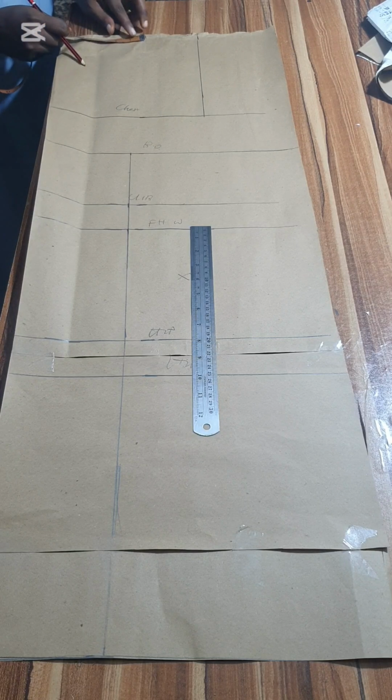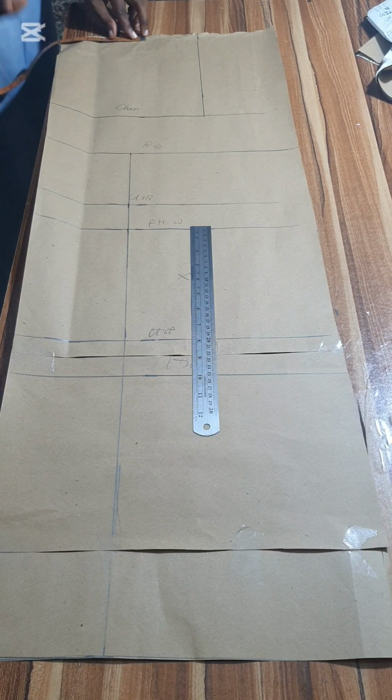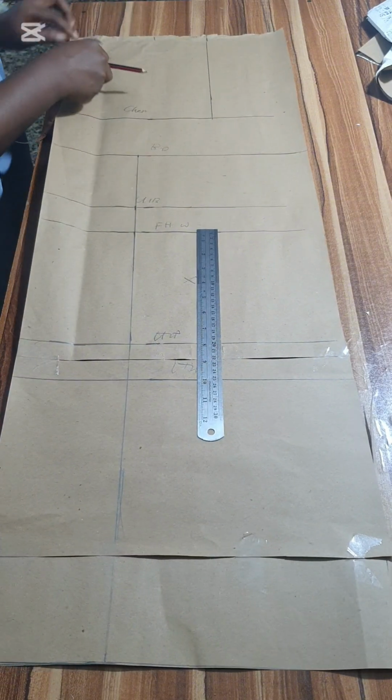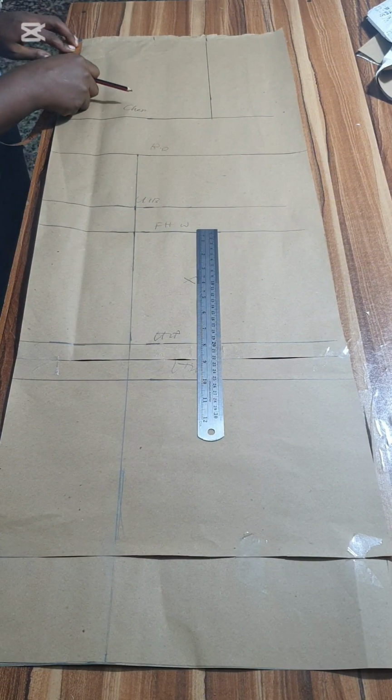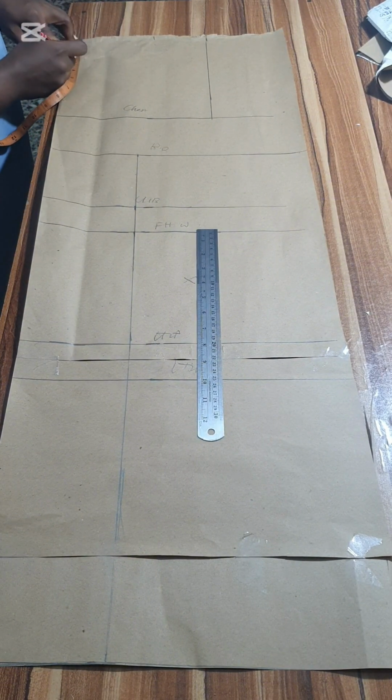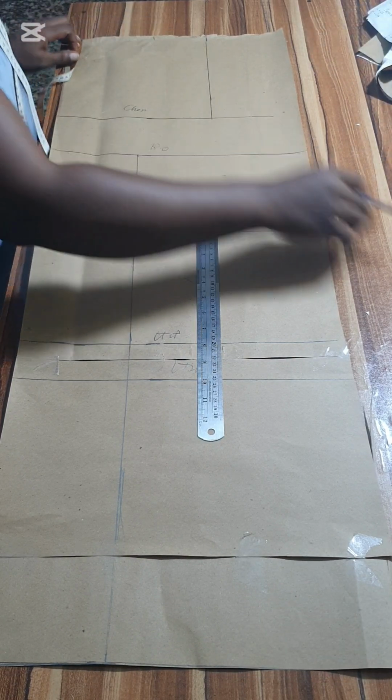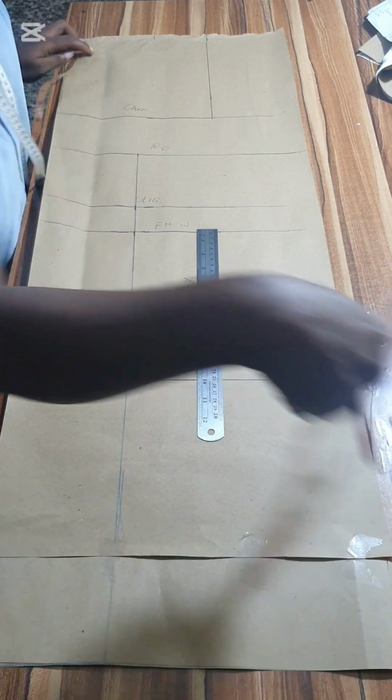So the width of this neck would be around 6 inches for a shoulder of 9. It's still okay. And the depth of this neckline should be around 3.5, because I don't want it to be choking her too much. So it's fine for her. With the help of my French curve, I'll connect all these lines together.